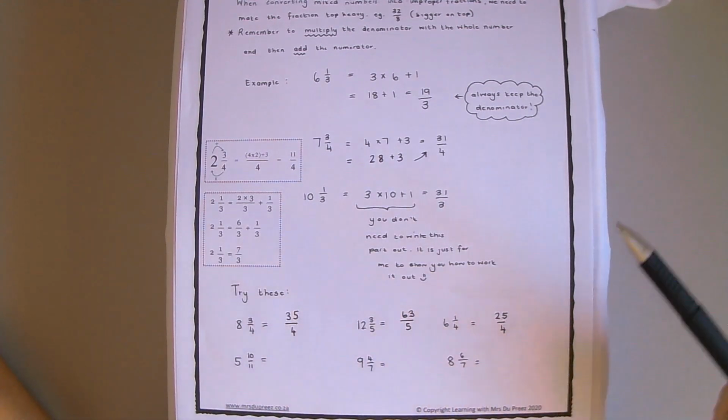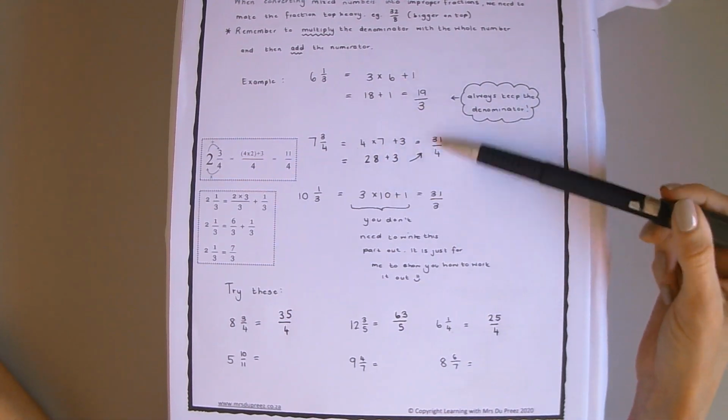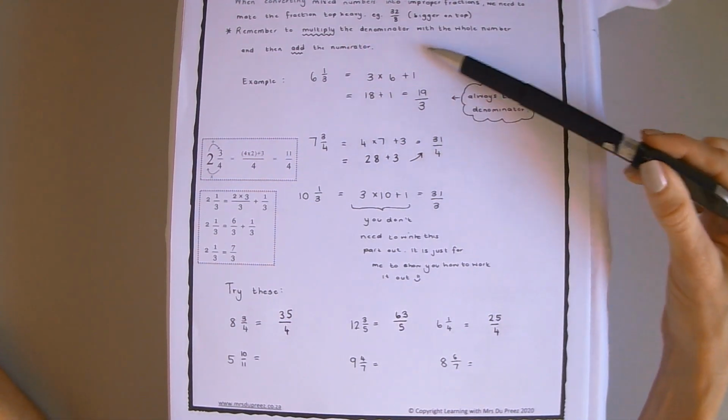Now when you are doing these on your own and practicing them on your own, if you can't do them, go back and see what we did. Read what's been said here.